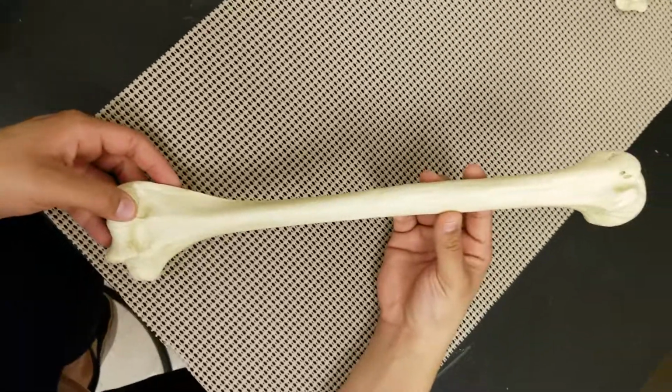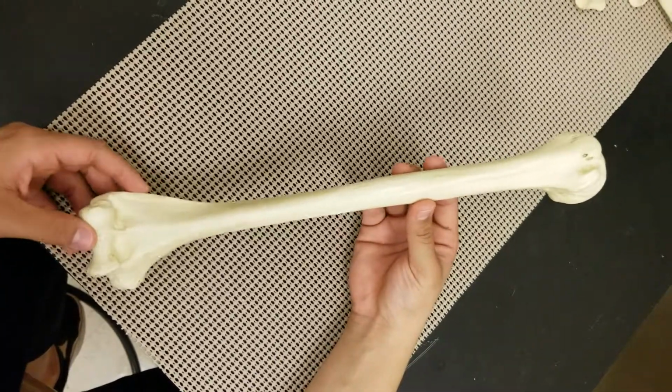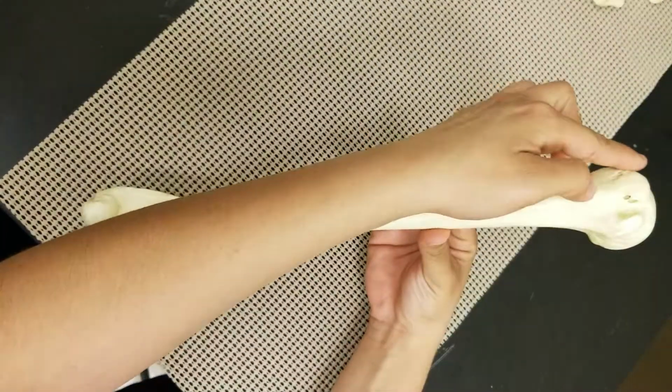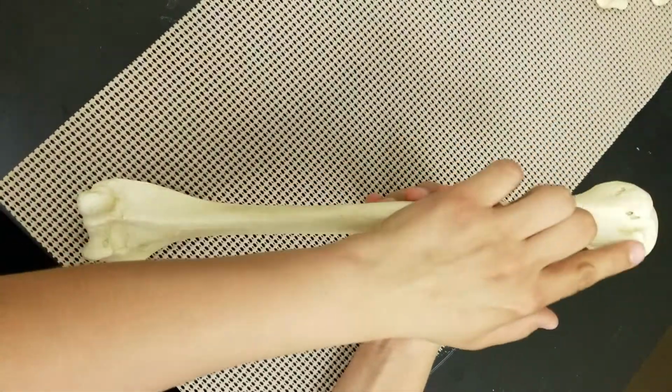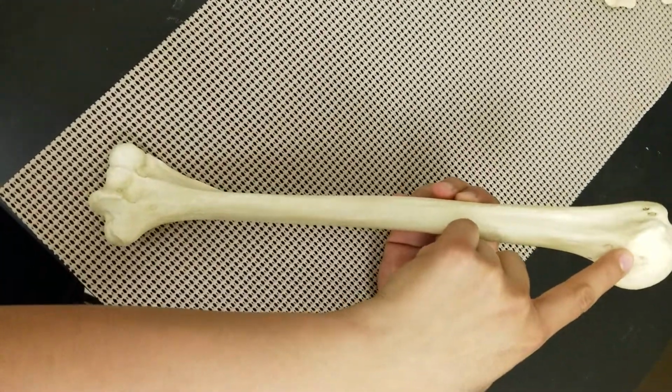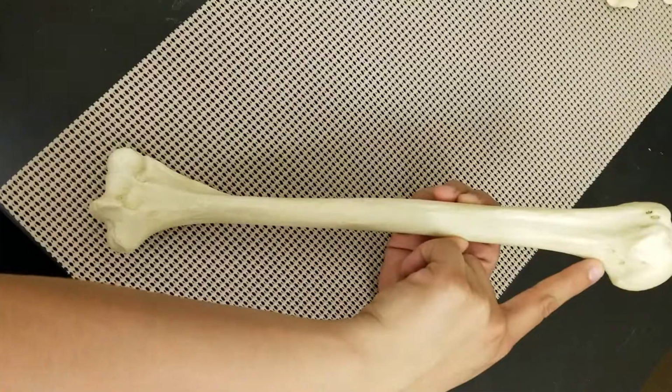Now we move on to the humerus. This is the anterior view of the humerus. We can start up with the head. The greater tubercle is right here, and the lesser tubercle is right here. The anatomical neck is right here, and the surgical neck is right here.